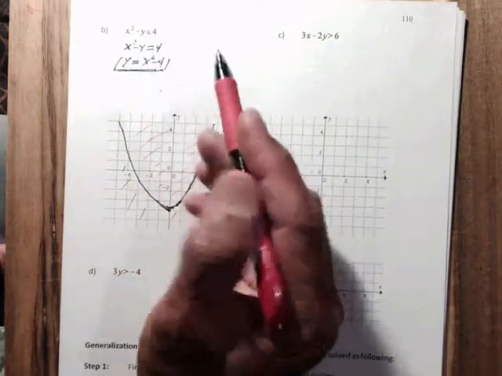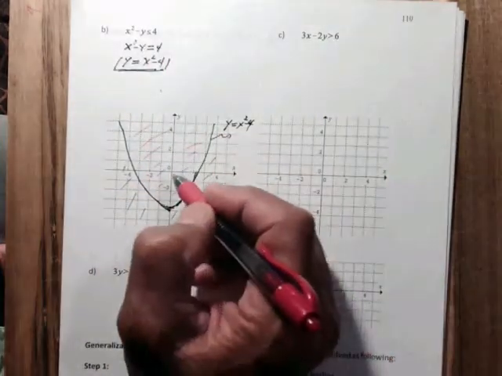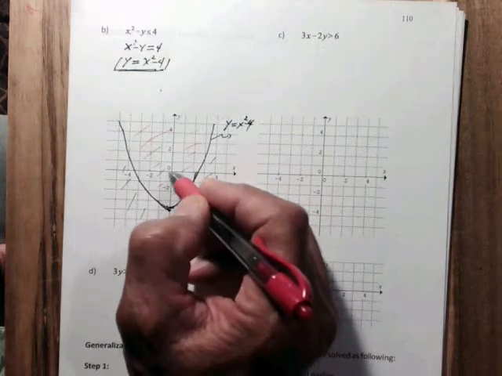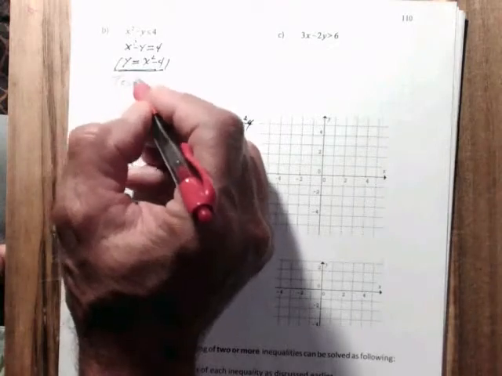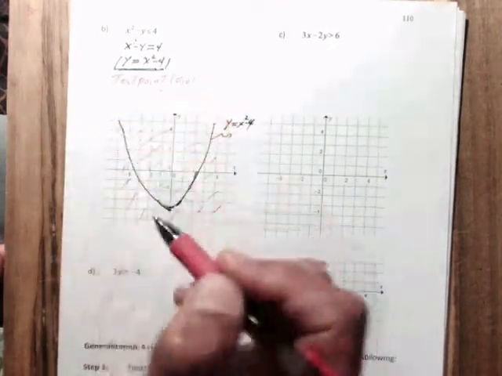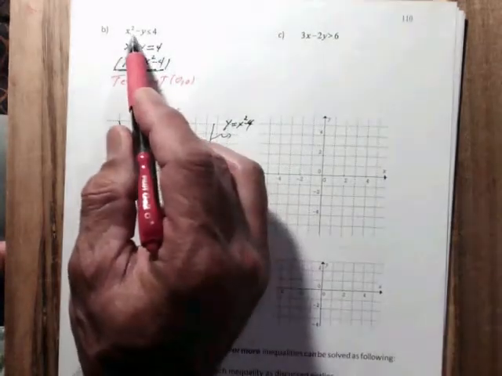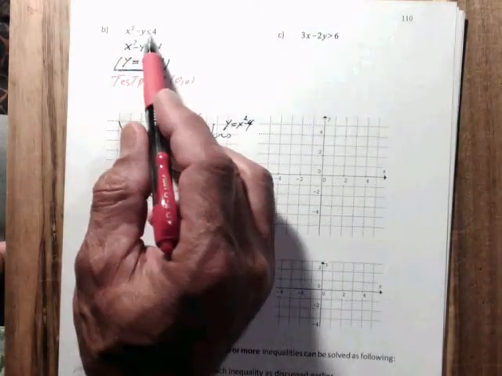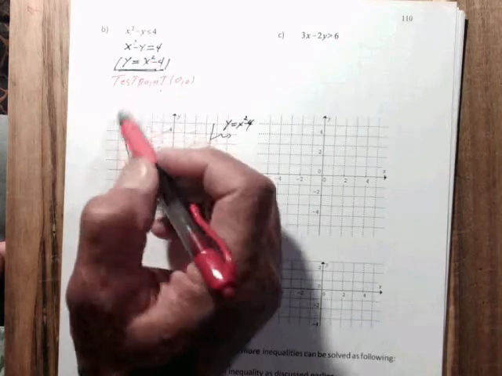Then you choose the easiest point, which is 0, 0. Put it into the inequality x squared minus y less than or equal to 4.